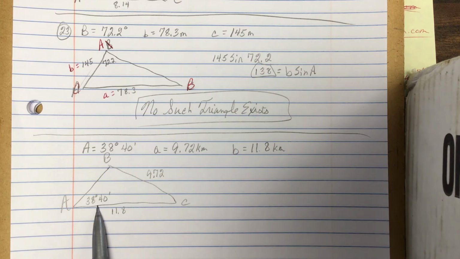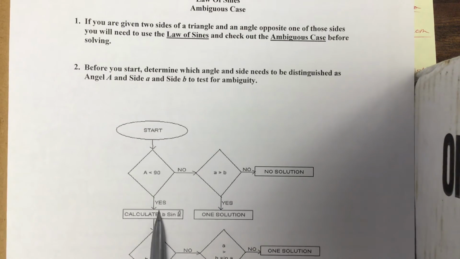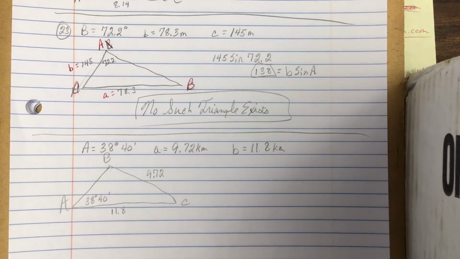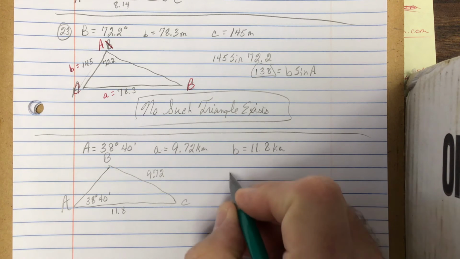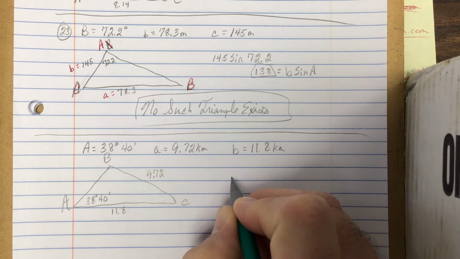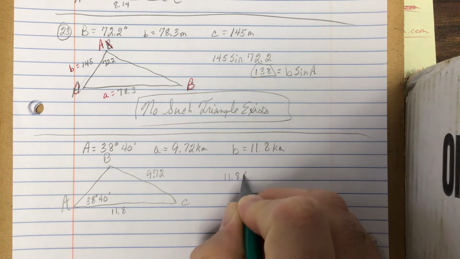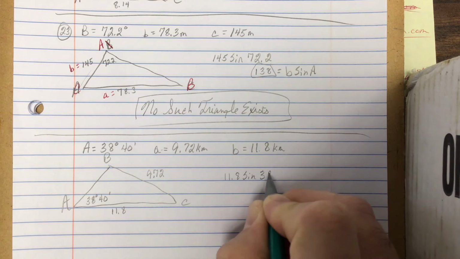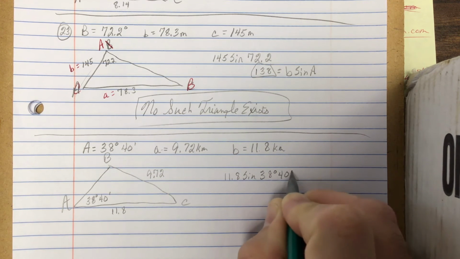So back to my start and flow chart. Is A less than 90? Angle A is 38 degrees 40 minutes. That is less than 90, so that's a yes. Got to calculate B sine A. Okay. So B sine A would be 11.8 times the sine of 38 degrees, 40 minutes.